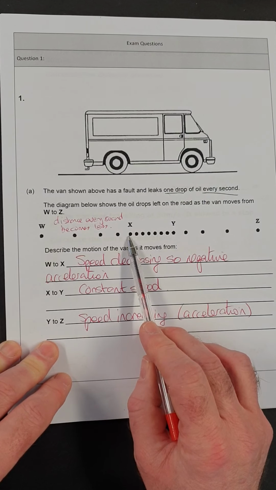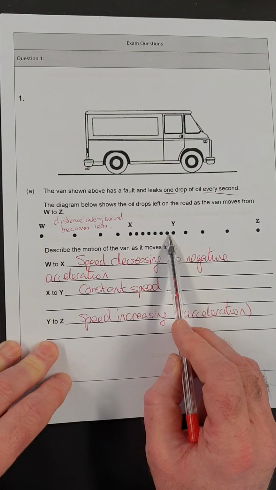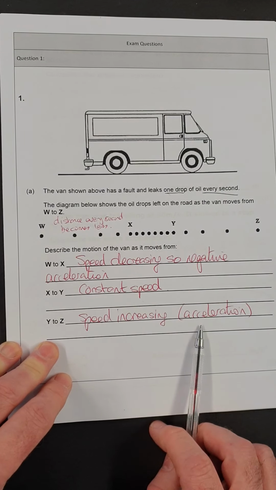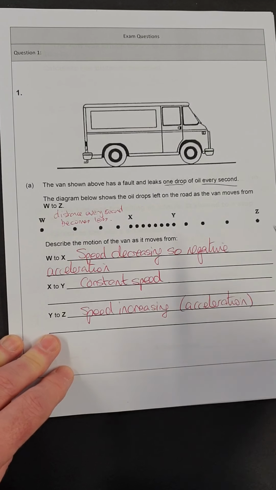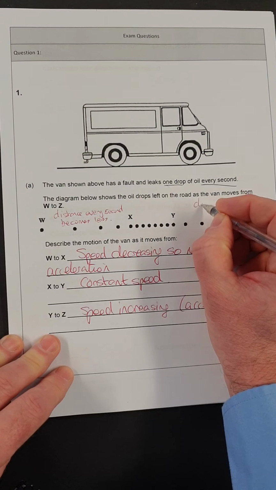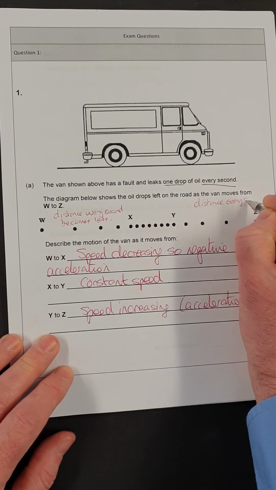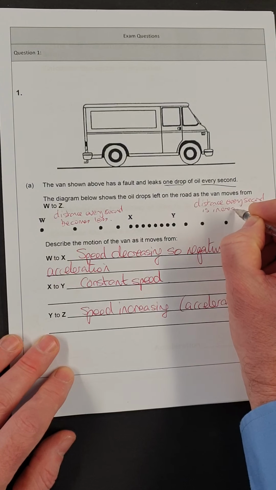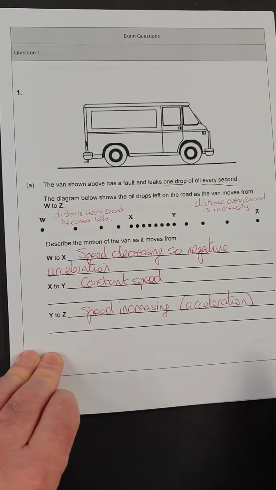Between X and Y, the distance doesn't change, so the distance is not changing with time, which means that we're traveling at constant speed. Between Y and Z, here the distance every second is increasing, which means that the speed is increasing, so we have acceleration.